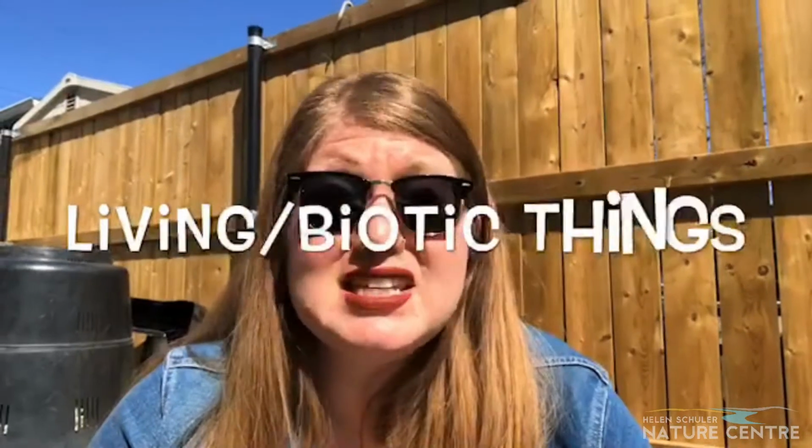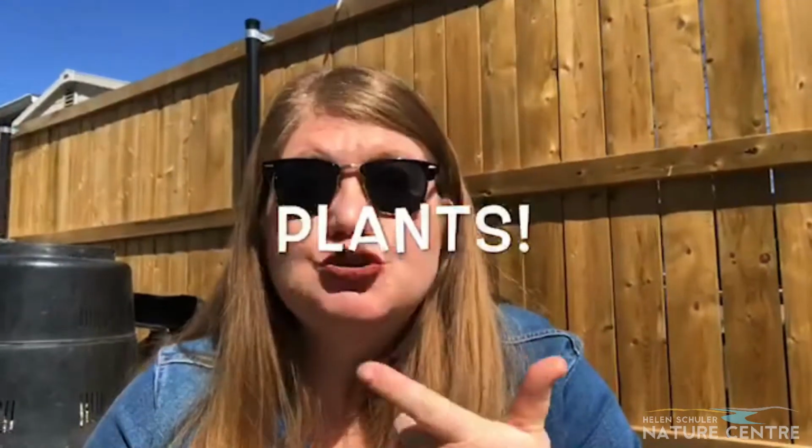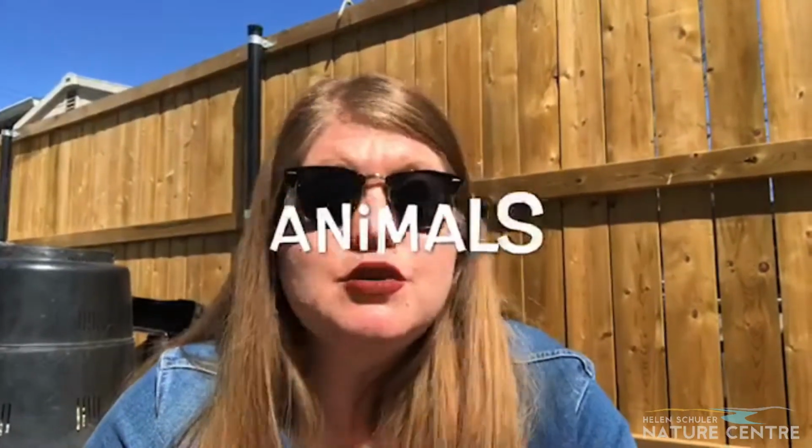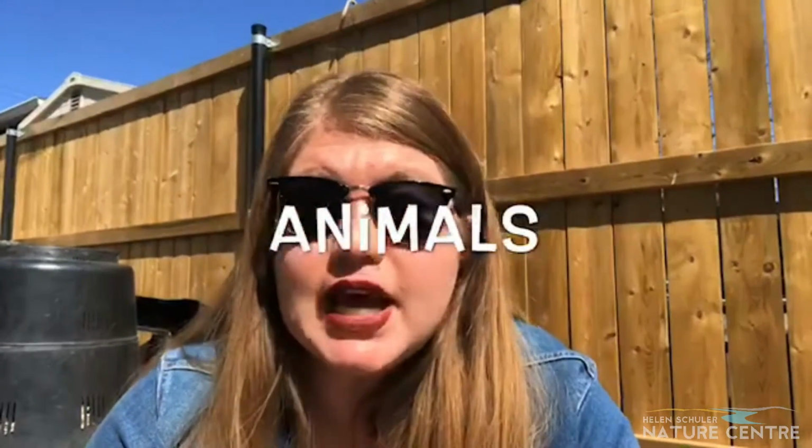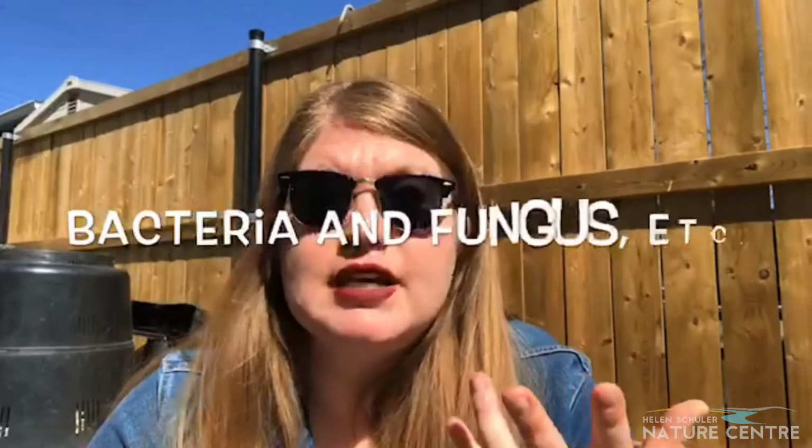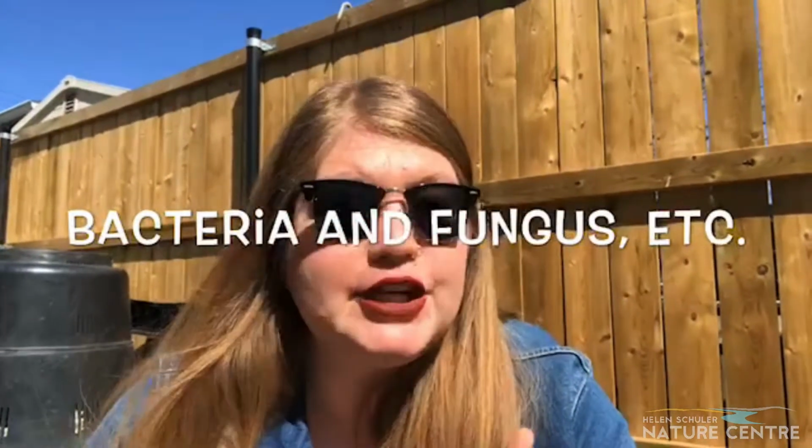So biotic things can be, well, there's all kinds of biotic things. It can be plants, so things like trees or shrubs or grass or flowers. It can be an animal, so things like invertebrates or reptiles, amphibians, mammals, fish or birds. And then there's all this other cool biotic stuff, things like bacteria and fungus and lichen and algae. The point is, living things are anything made up of cells. So alternatively, non-living things are anything without cells.